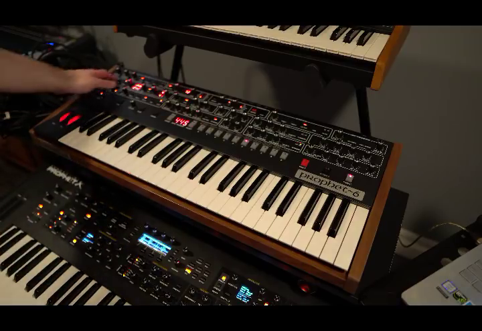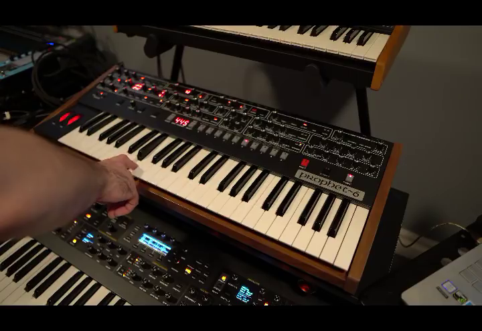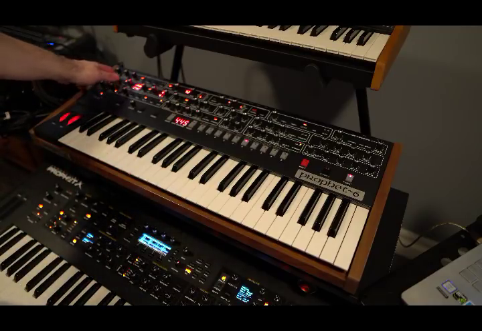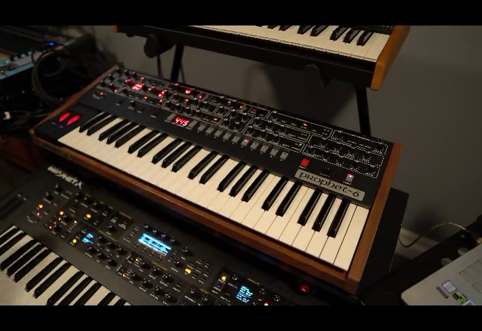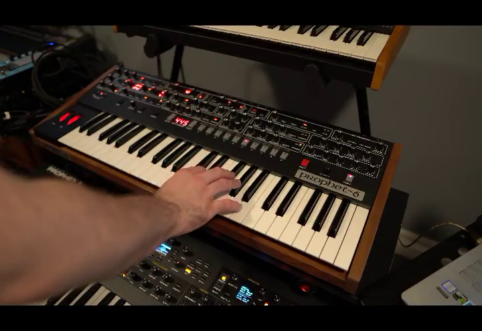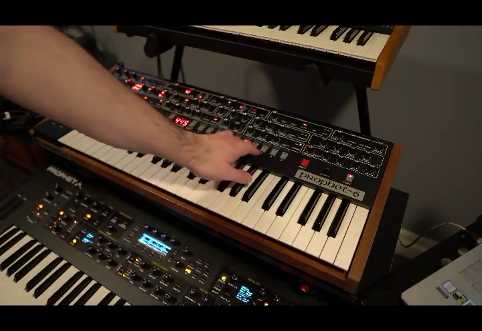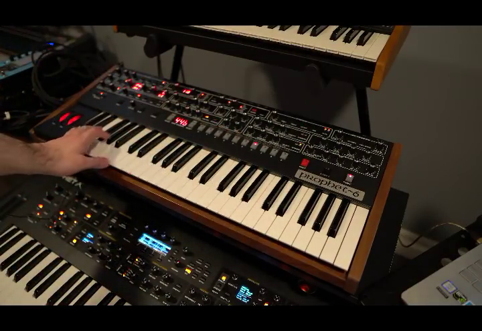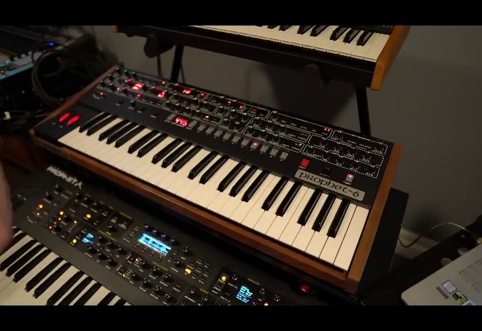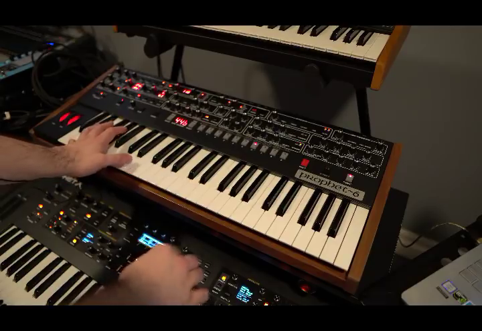Yeah, John Harrison definitely used that. I can't remember what track, but I know I've heard it before. Amazing. 446. This one's interesting. It's almost like a pulse.